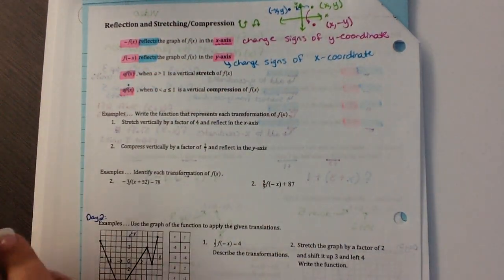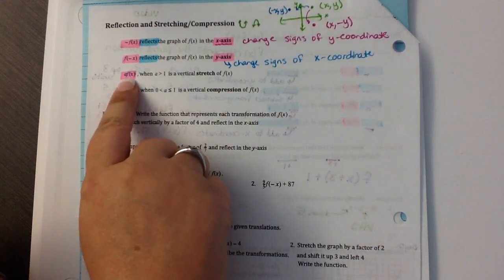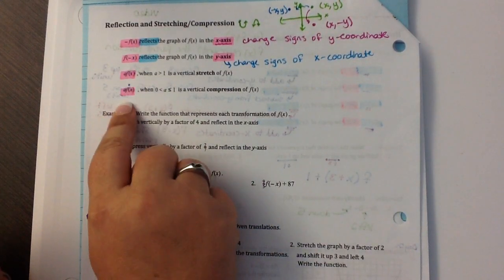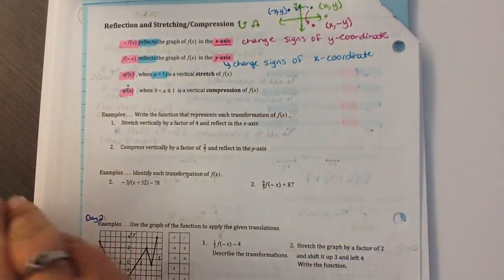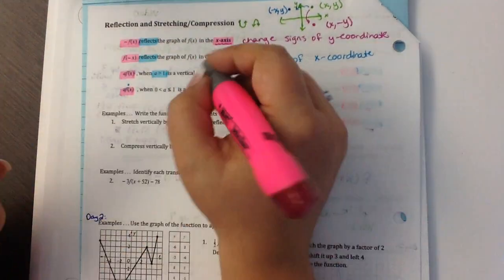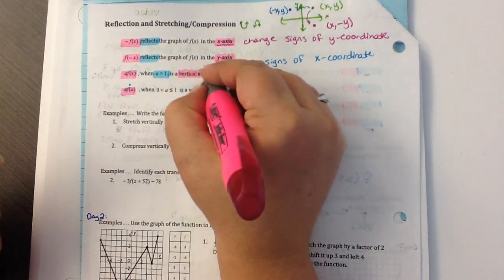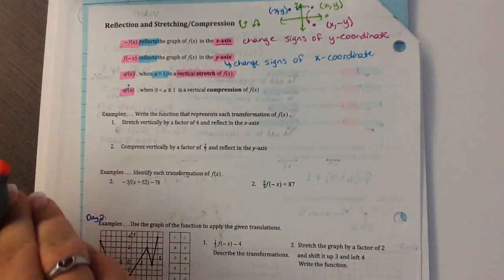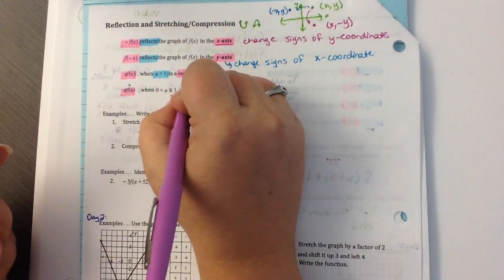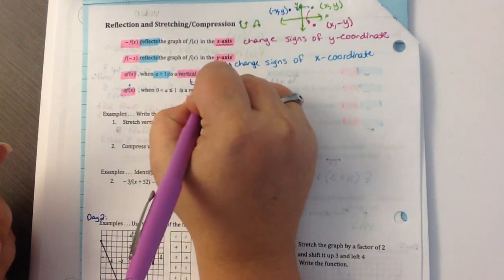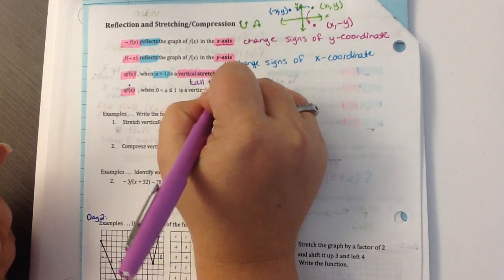Okay, next, if I have a number out in front of my parent function being multiplied, there's a number out in front being multiplied. Okay, so when that number is bigger than 1, that is what we call a vertical stretch. So what a vertical stretch does is it makes my graph taller and skinnier.